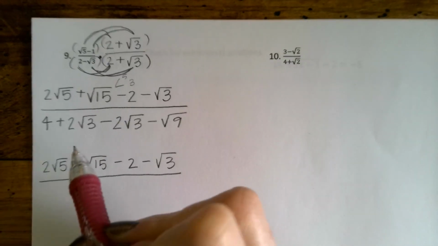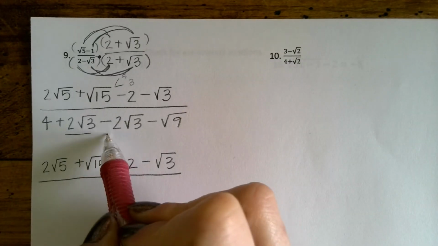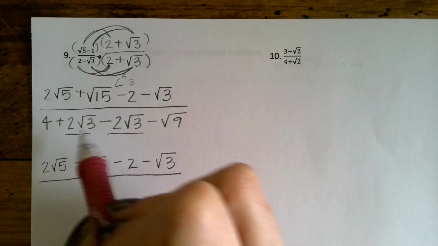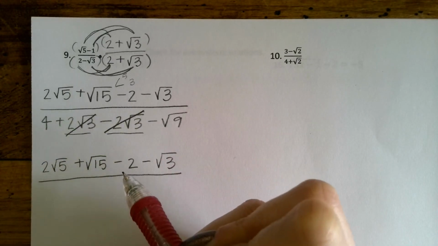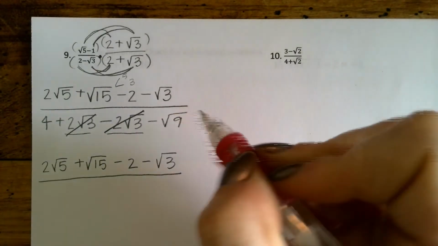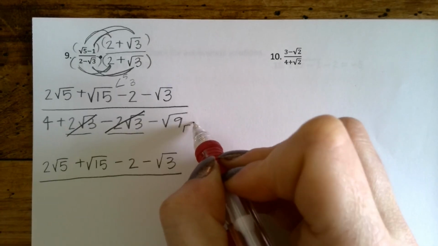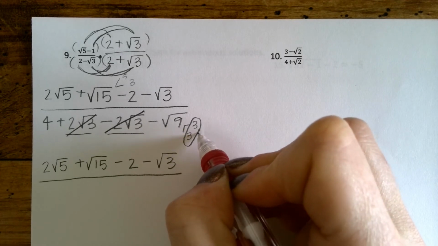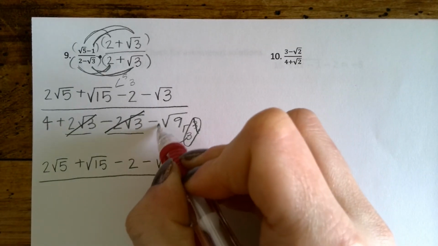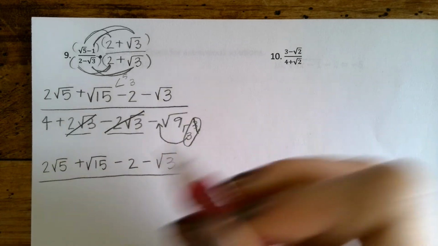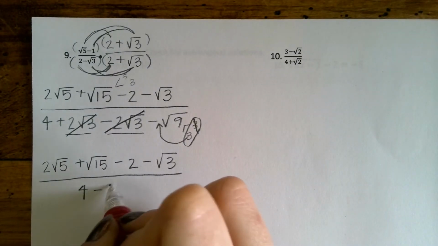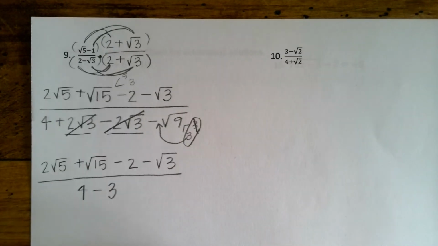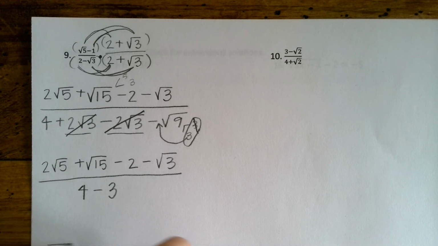In the denominator, I do have some like terms. 2 square root 3 minus 2 square root 3 cancel right out, and that should happen every single time. Square root of 9 can be broken up into 3 and 3. Again, I have partners, so I group and cross off. This 3 comes to the outside. So in the denominator, I have 4 minus 3. 4 minus 3 is a like term again. 4 minus 3 is 1. And I'm going to rewrite the top part.